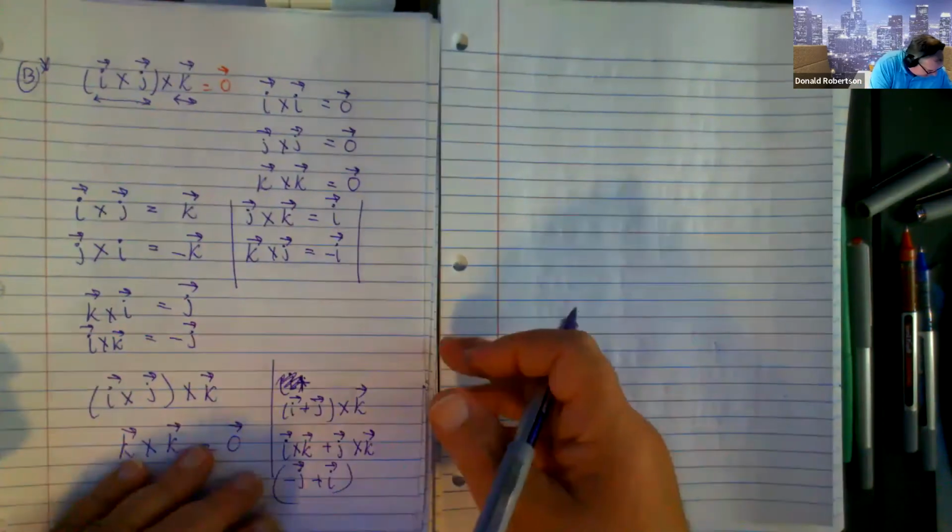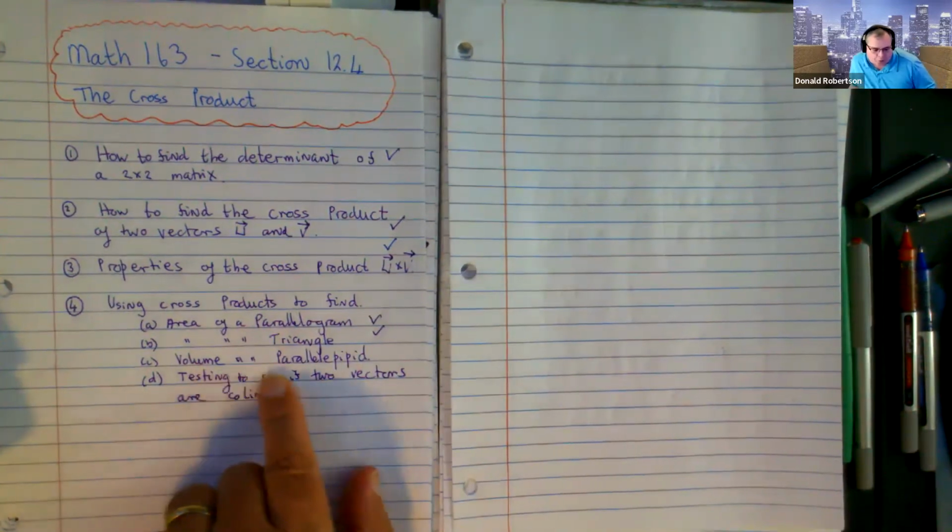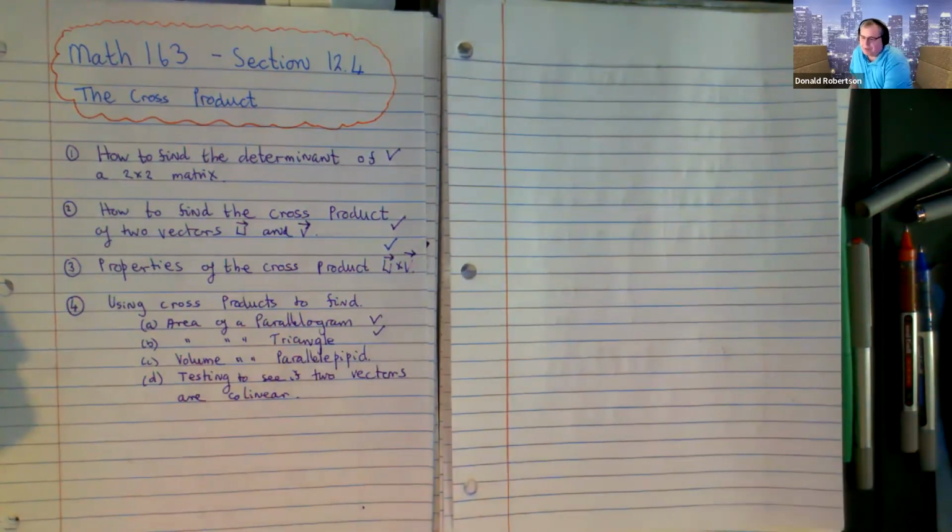The next guy in my list of things, because we've done these two, is the volume of a thing called a parallelepiped. Shouldn't that be the name of an elf? Parallelepiped, a baby elf, right? Not a grown-up elf.